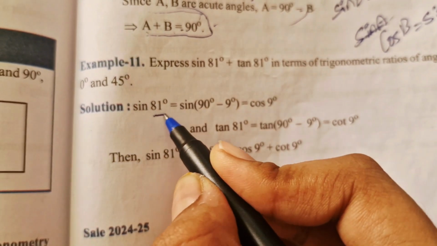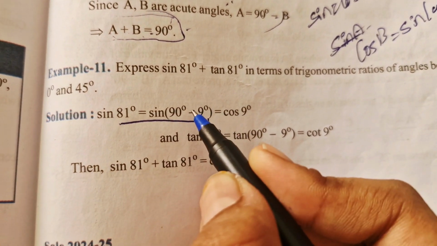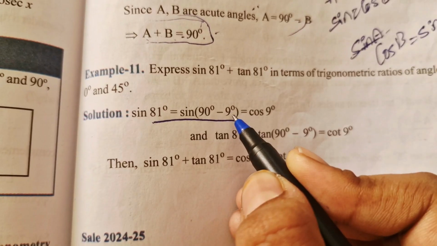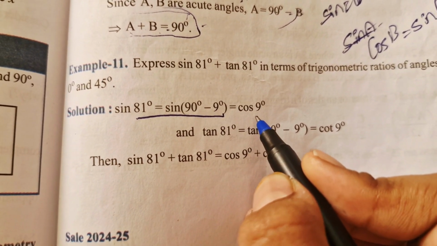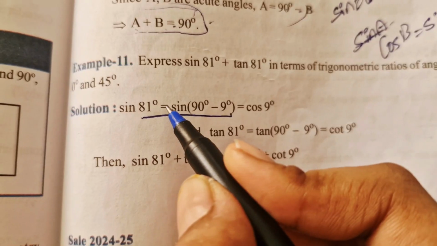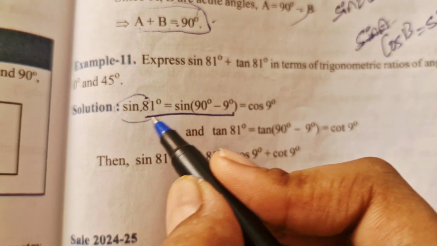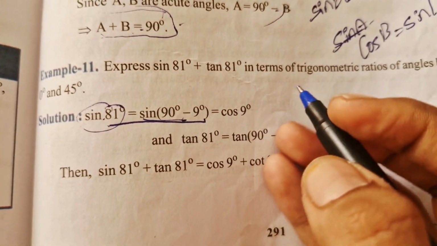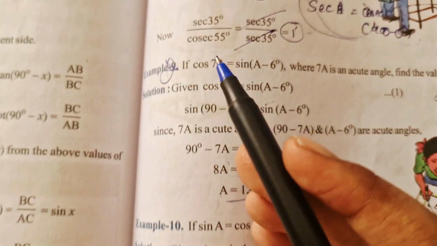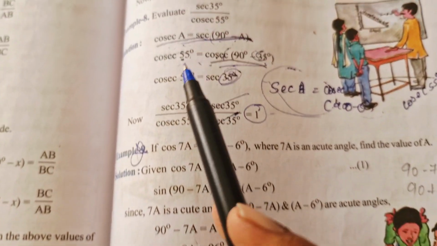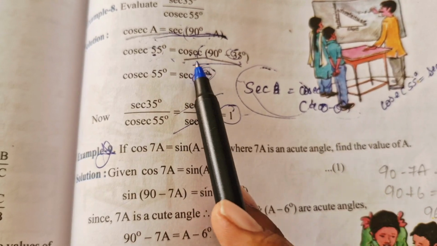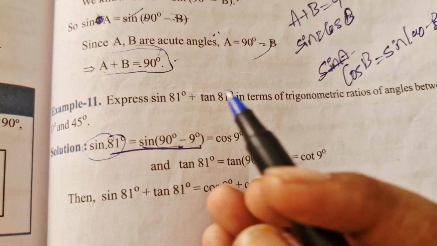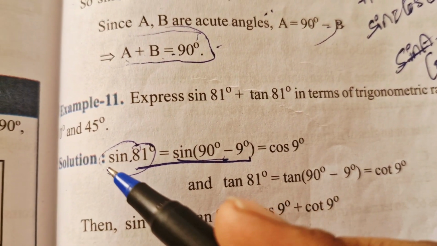Sin 81 we can write as sin 90 degrees minus 9 degrees, which is equal to cos 9 degrees. In the previous example, cosecant 55 was written as cosecant 90 minus 55. So here it is the same too.